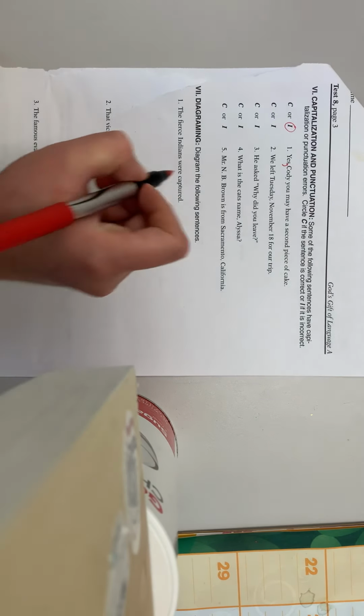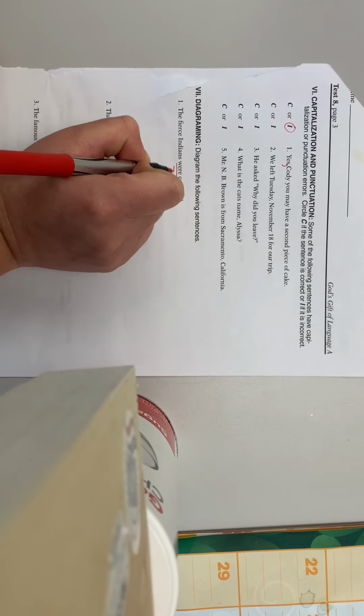Moving on to diagramming. Diagram the following sentences. Number 1. The fierce Indians were captured. Now, I always like to find the verb first for diagramming here. So we're going to do that first. Ready? Find the verb for me. Do you see a verb, a word that shows action, linking, or state of being? Okay, if you guessed the word captured, you are right. So underline the word captured twice.